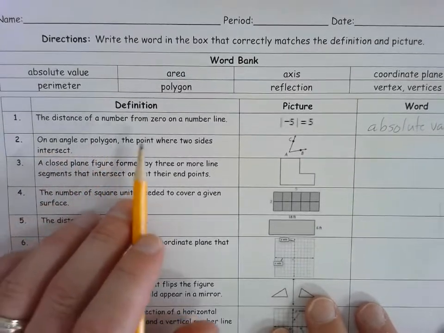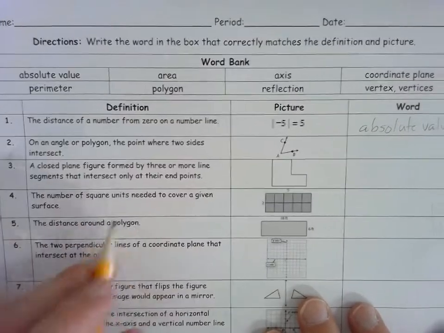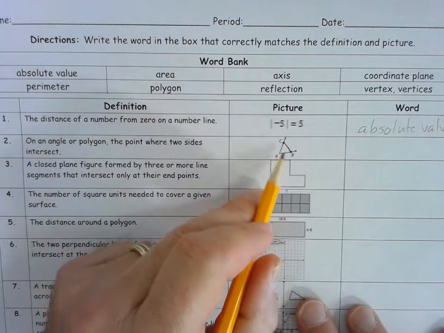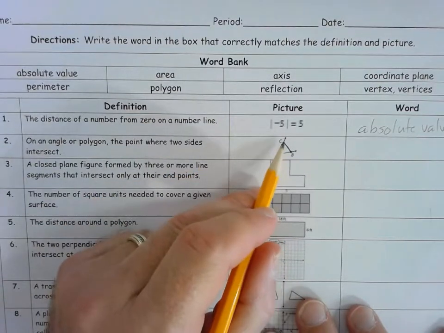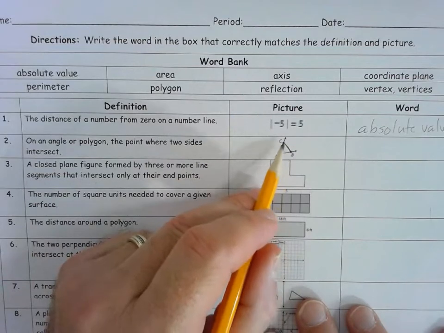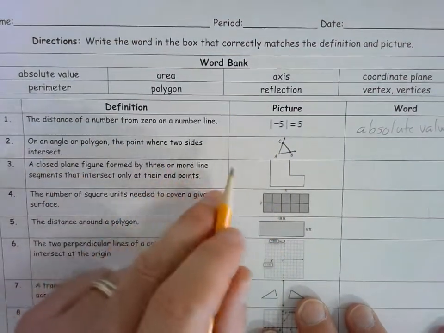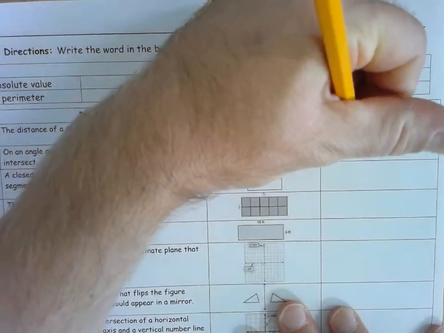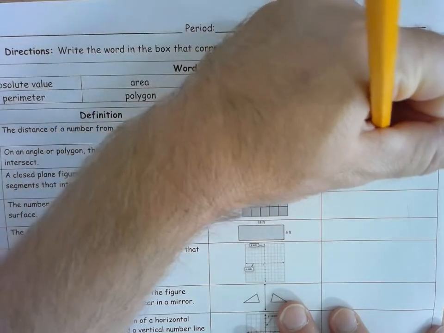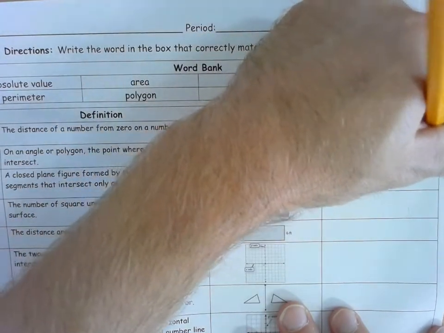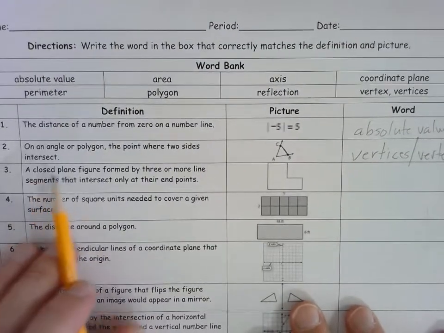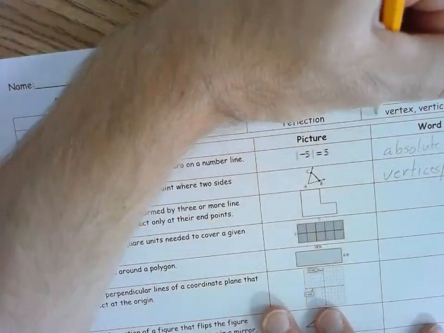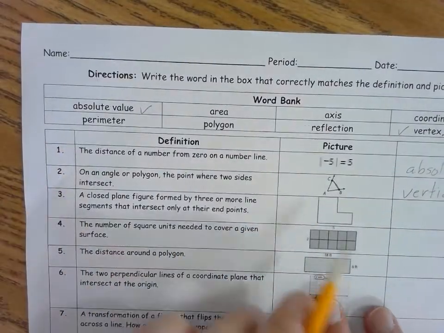On an angle or a polygon, the point where 2 sides intersect. Okay, so they drew an angle here. If I connected those 2 points, that's a triangle right here. So these points they're talking about where the shape intersects, or they could say it's on an angle as well. We're talking about the vertex or the vertices. The corner of the shape, basically. Vertices, vertex. Okay? A closed plane figure, so as you go, I would cross these out here, guys. So, absolute value, vertex and vertices.